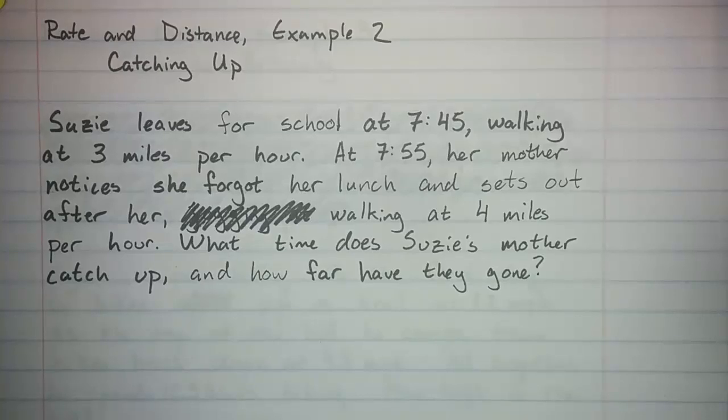The second context involving rates and distance, where we end up needing to use a system, involves one person catching up with another. In this story, Susie takes off for school at 7:45. She's walking 3 miles per hour. At 7:55, her mother notices she forgot her lunch and sets out after her. Her mother's walking at 4 miles per hour. What time does Susie's mother catch up, and how far have they gone?